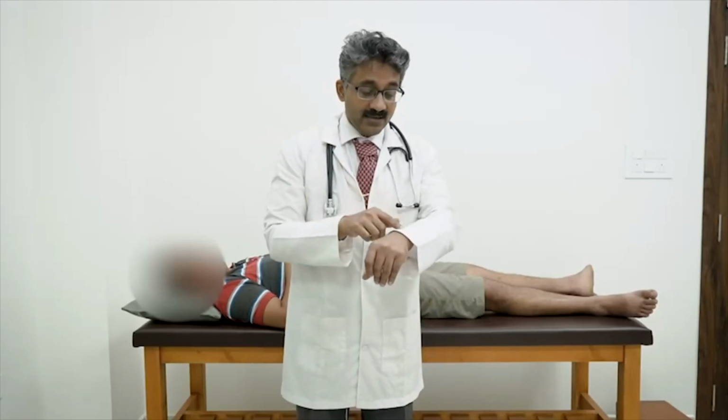He is appreciating, but he says no in the abnormal part. So these are some of the tests to distinguish organic from functional sensory loss.